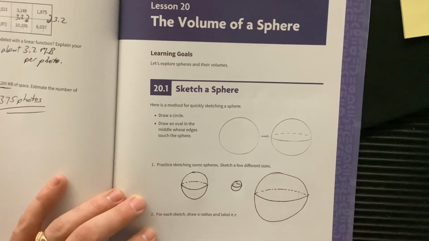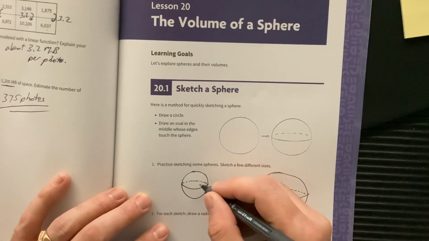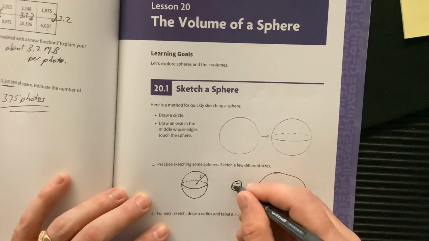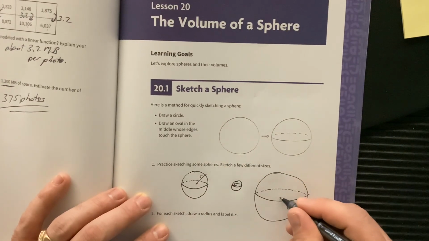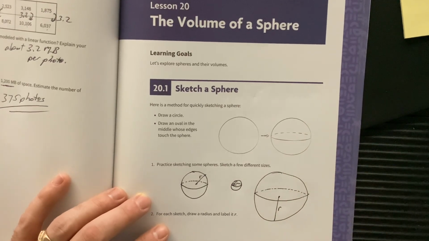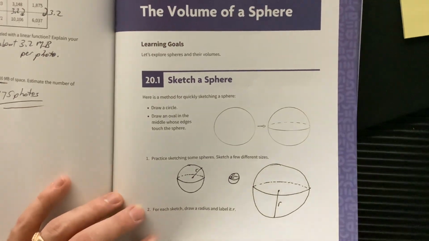And it does say draw a radius for each of them as well. And you can draw that any direction. So just a little practice there for you.